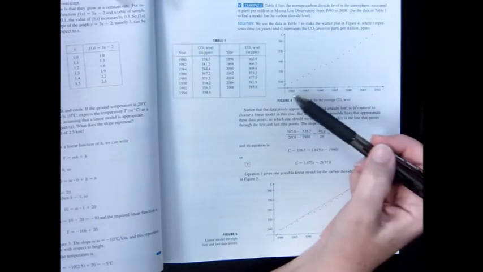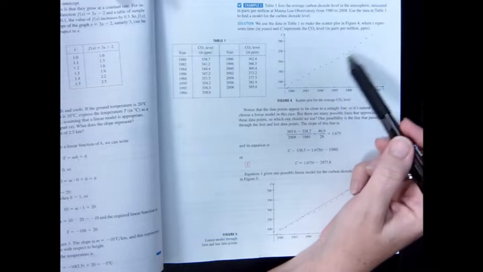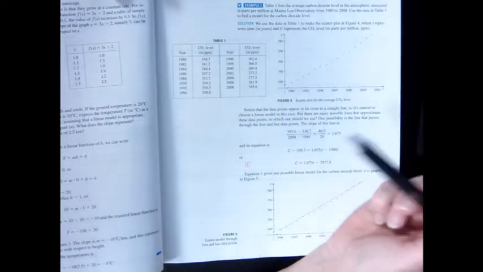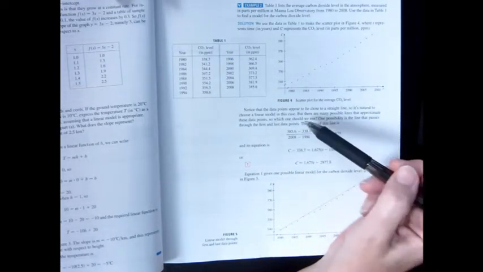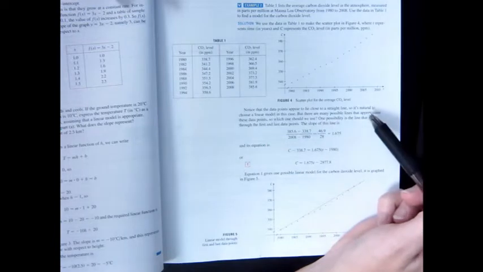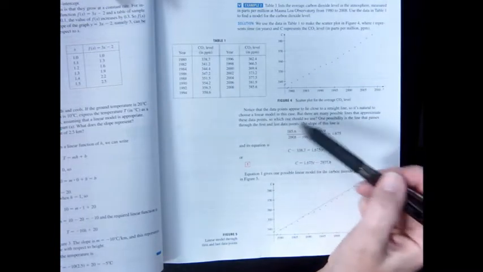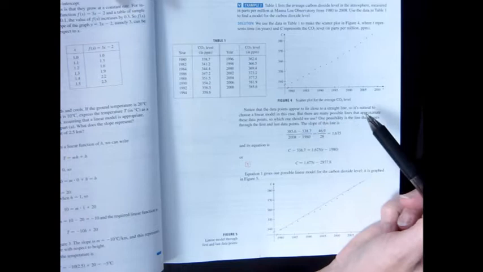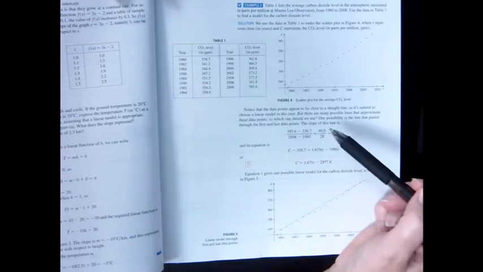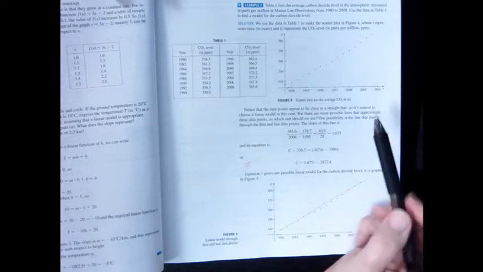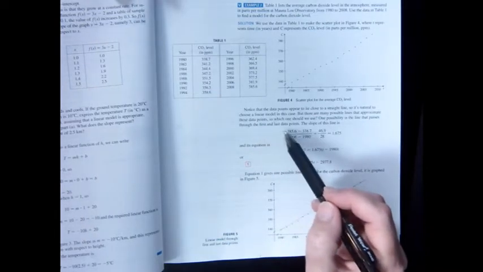And we go along the years and we just plot the points. Now that the data points appear to lie close to a straight line, it's natural to choose a linear model, but there are a lot of possible lines that could approximate these points. So which one should we use? One possibility is the line that passes through the first and last data point.